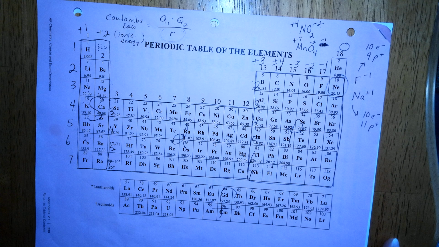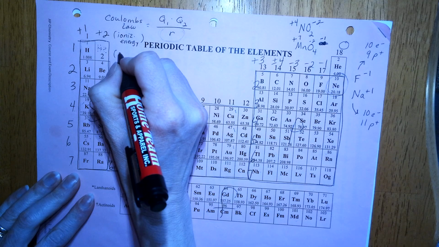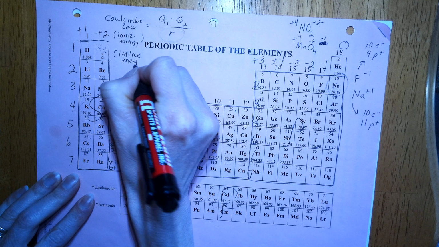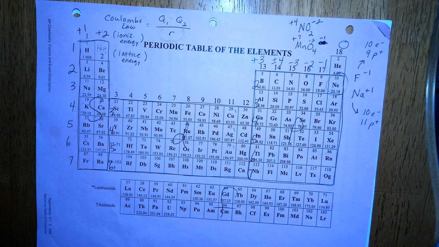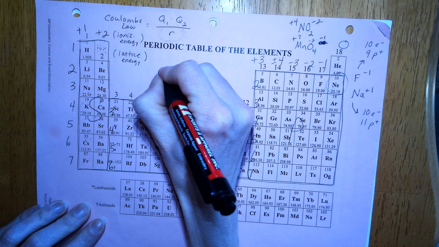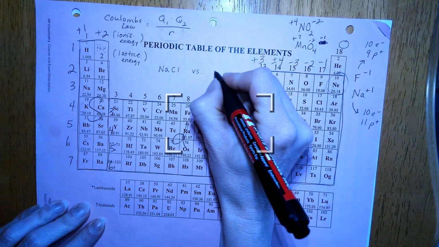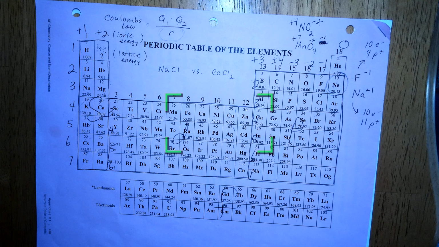Awesome. Now, if we switch gears a little bit, we could also think of Coulomb's law as lattice energy. And lattice energy would then be for ionic compounds, where they might say something like sodium chloride versus calcium chloride. And they might say, what compound is going to require more energy to separate the ions? This might come into play if I'm talking about solubility.